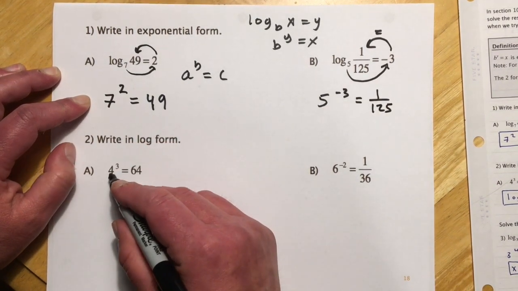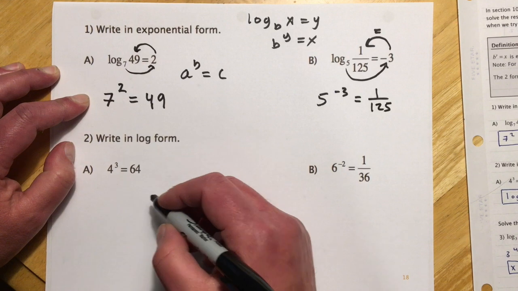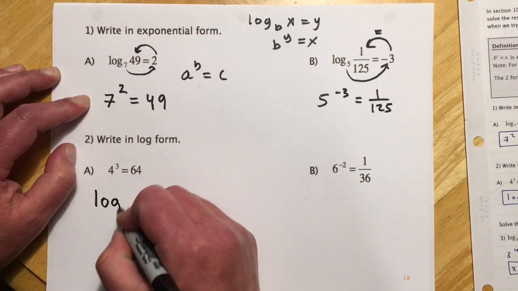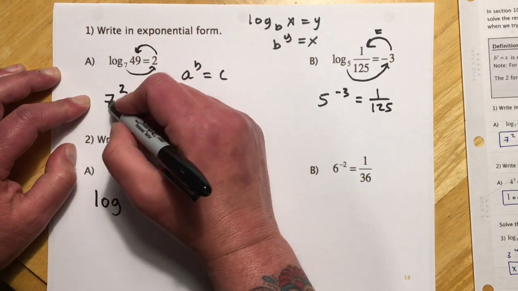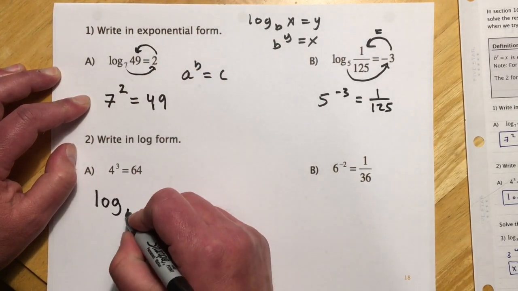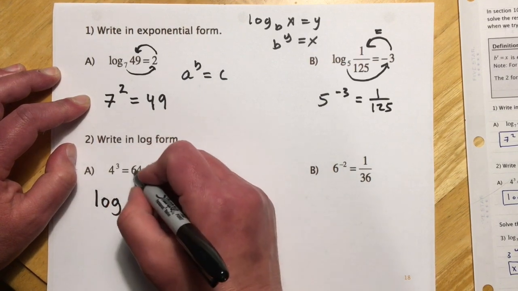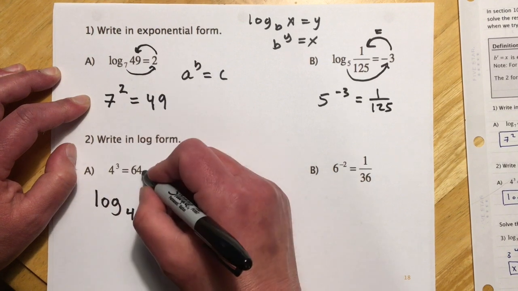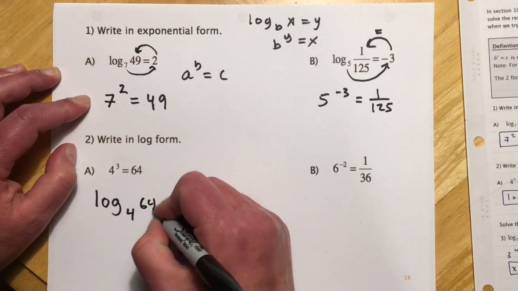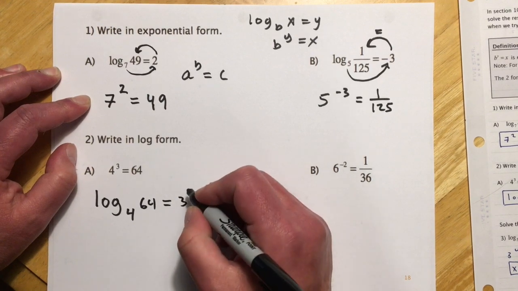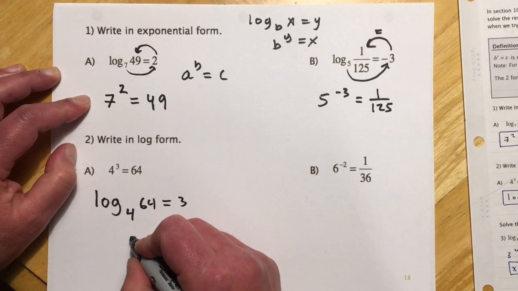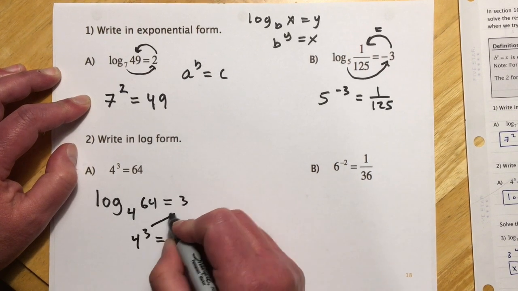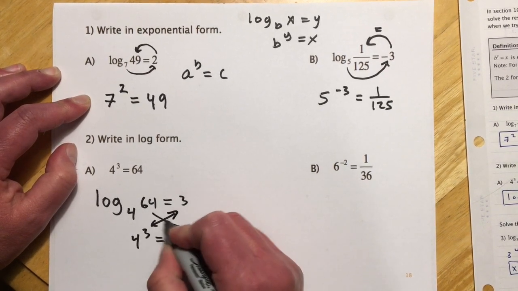The second set, now we're in exponential form, and we're trying to get to log form. For that one, the way my brain looks at it is the base of the log and the exponential stay the same. So it's going to be log base 4. And it's these other two things that are swapping places. The exponent becomes the answer. So it's 64, and then the exponent is here. It's almost like, if it was 4 to the 3 equals 64, I'm thinking of these two things swapping sides.